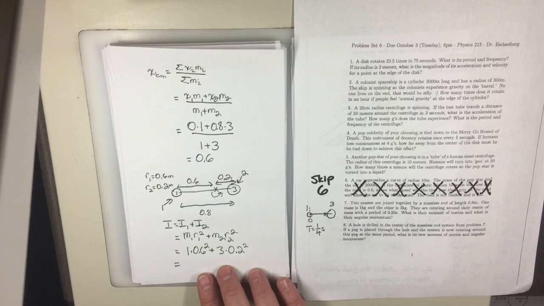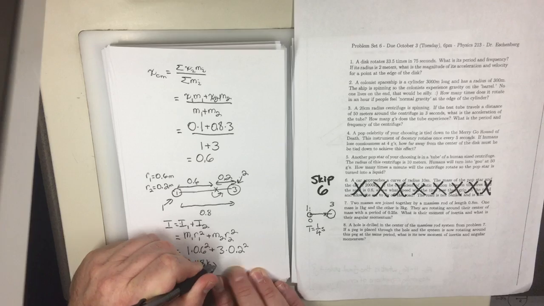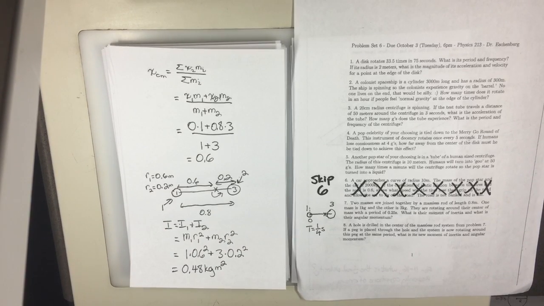And I get a moment of inertia of 0.48 kilograms meters squared. Always be sure to include your units for a final answer. So that's the moment of inertia.